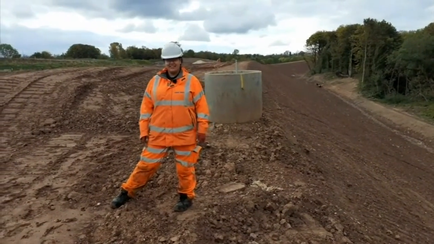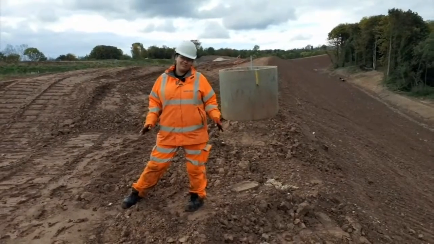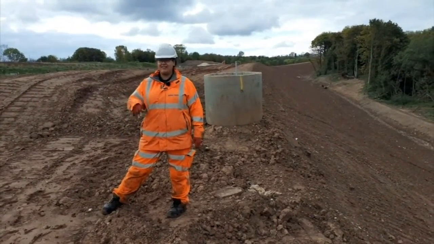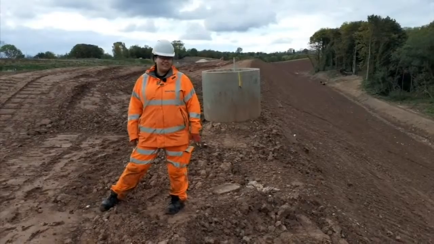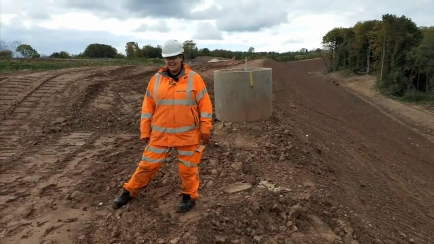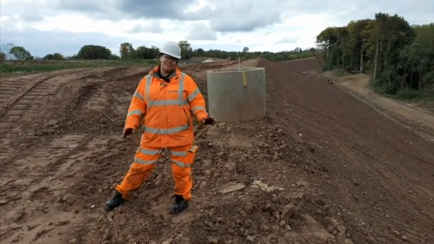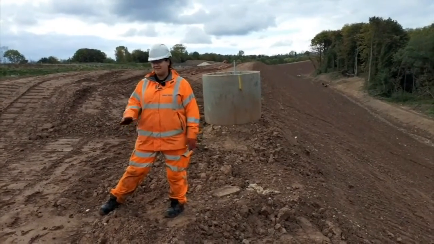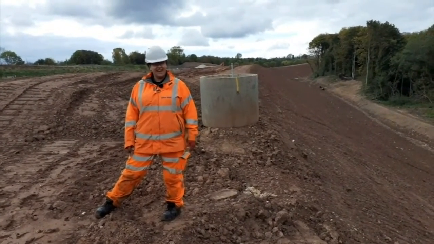So that is essentially what I do, and I do absolutely all sorts on site. As you can imagine, as a graduate, I just get thrown in and given loads of stuff. But I'm seriously enjoying it, and I cannot recommend coming into a STEM career or civil engineering enough, because I really enjoy the site.